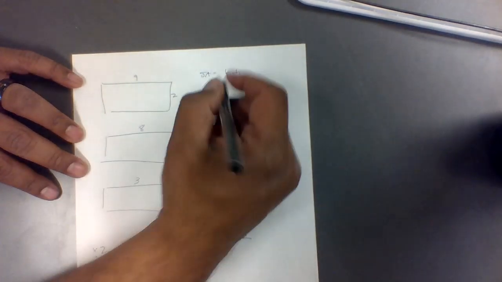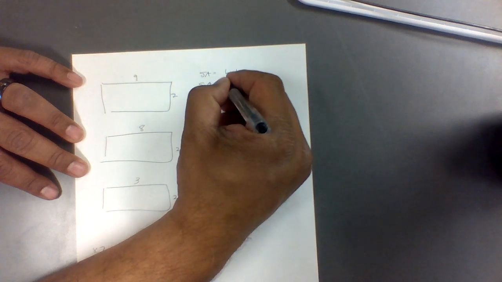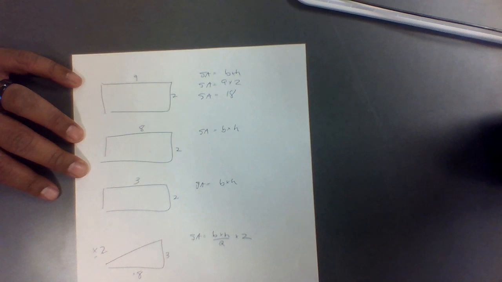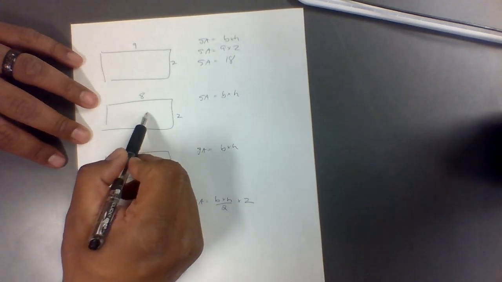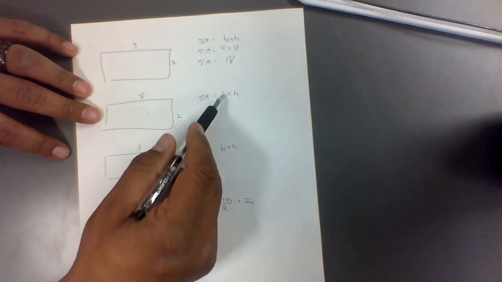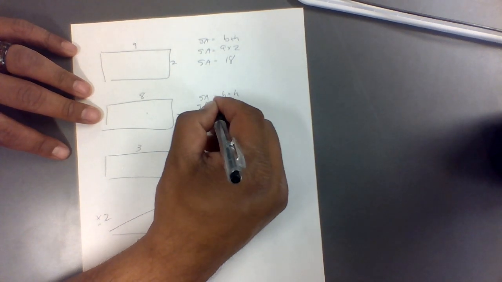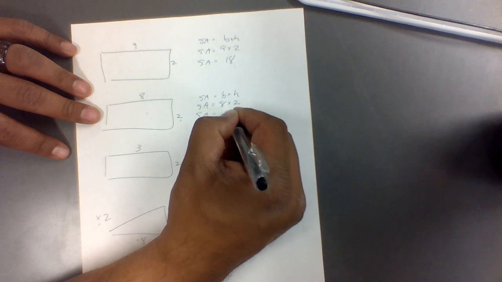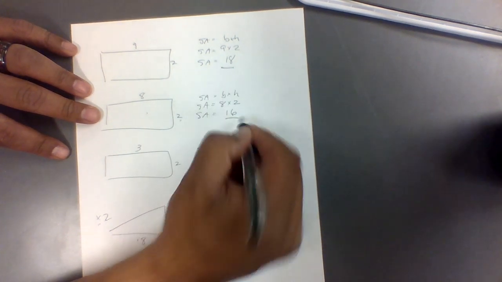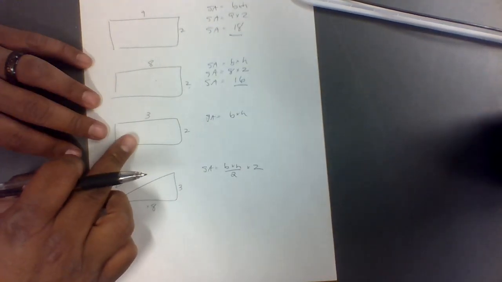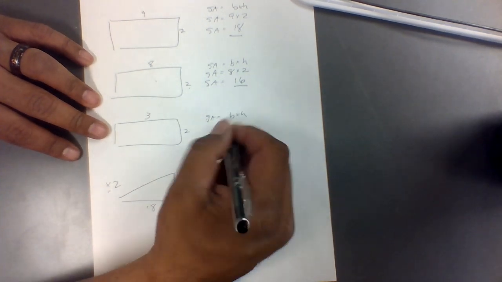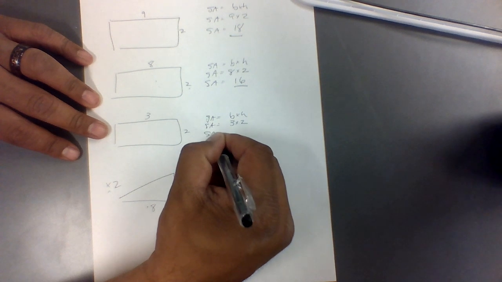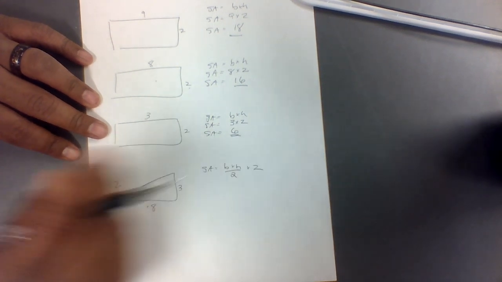First rectangle, surface area equals 9 times 2. So the surface area equals 18. Second rectangle, the surface area is base times height. We substitute. Surface area is 8 times 2. Surface area equals 16. Third rectangle, surface area is still base times height for a rectangle. So the surface area is 3 times 2, finding our answer at 6.